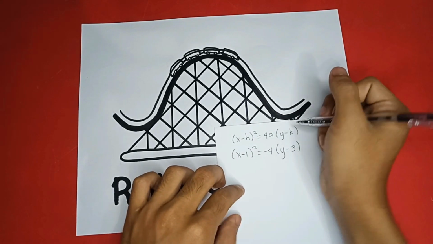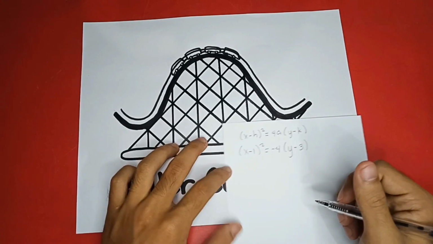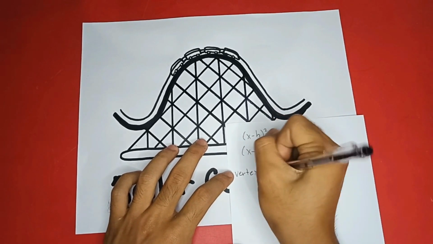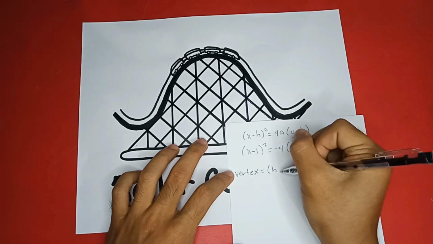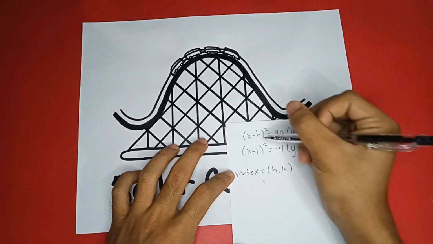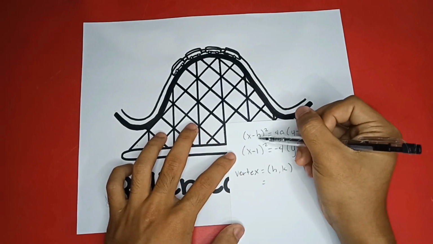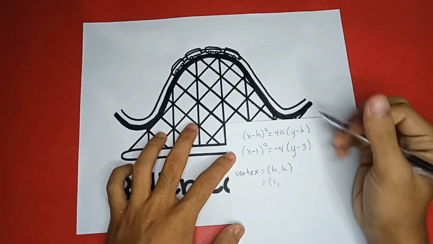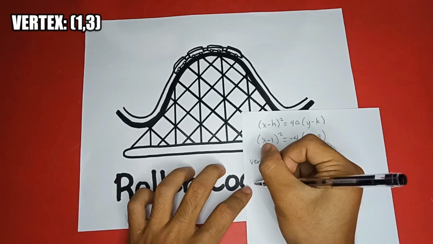Now we're going to solve the parts of a parabola. The first is the vertex. The vertex is (h, k). Our h in this parabola is 1 and our k is 3. Now the focus.